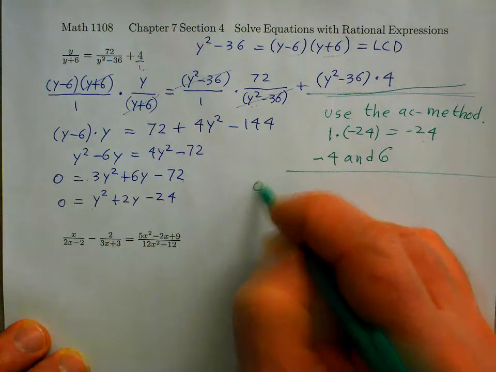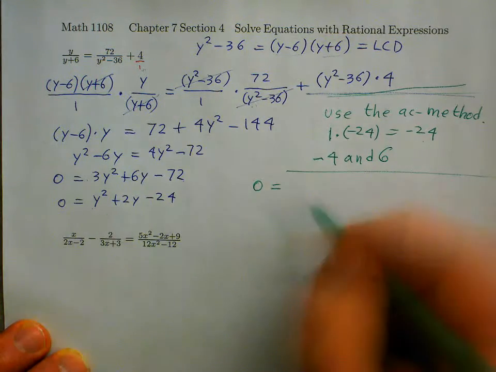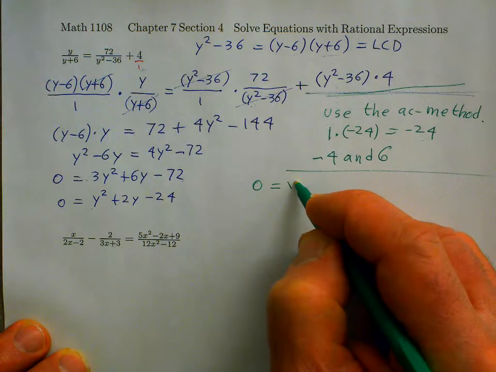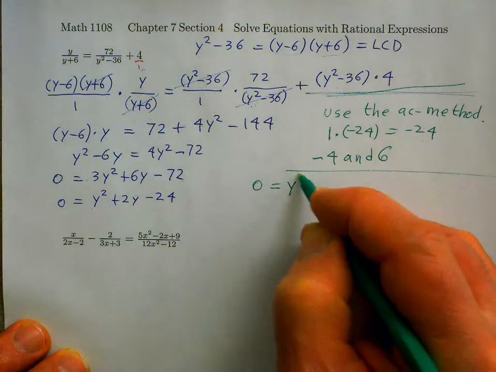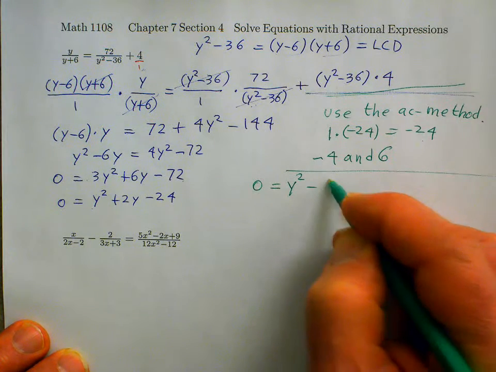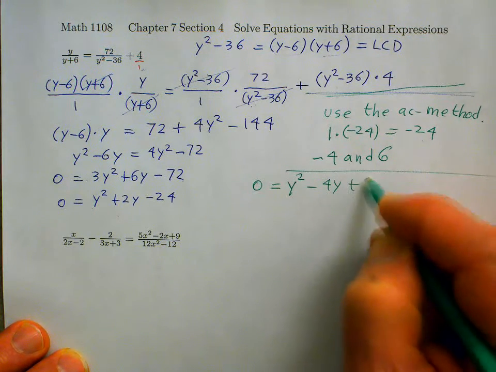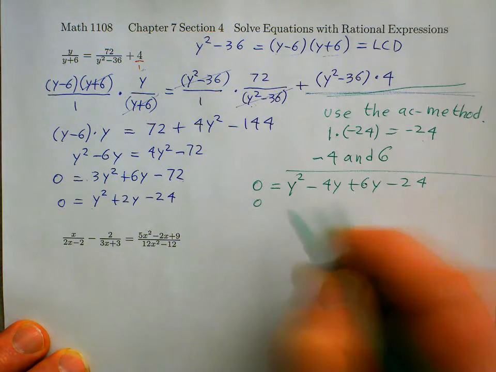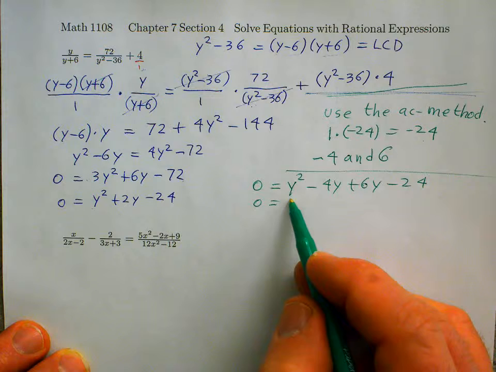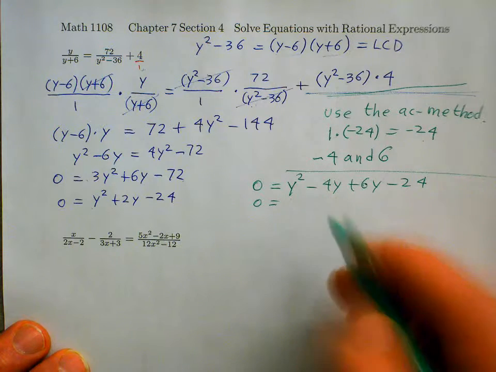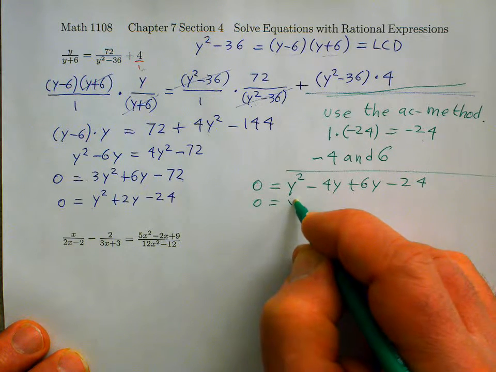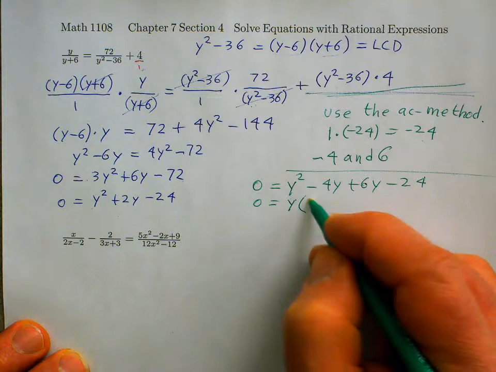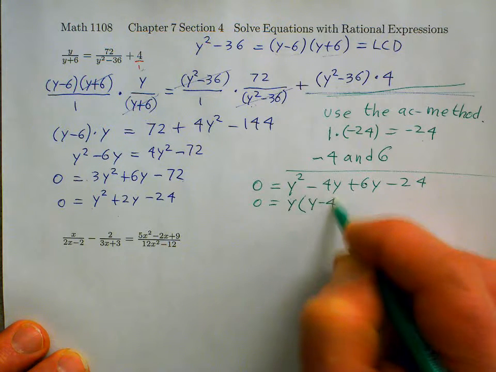So rewrite y squared plus 2y minus 24 as y squared minus 4y plus 6y minus 24. And then factor by grouping. Out of the first two terms, we factor the greatest common factor y out, and the binomial is y minus 4.